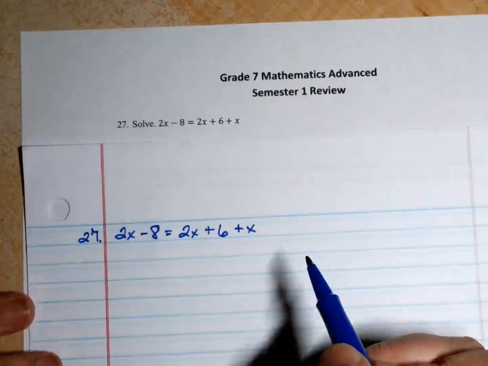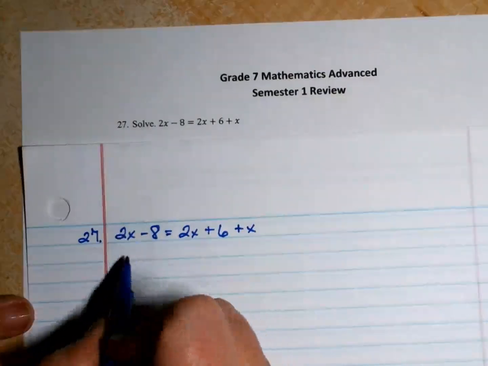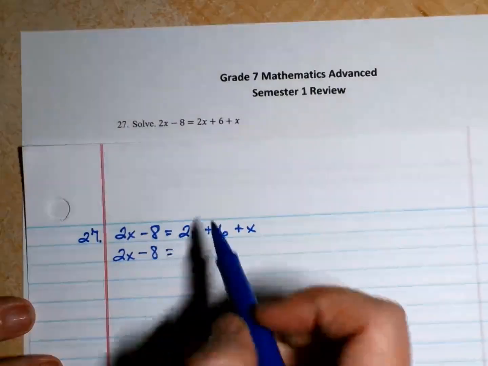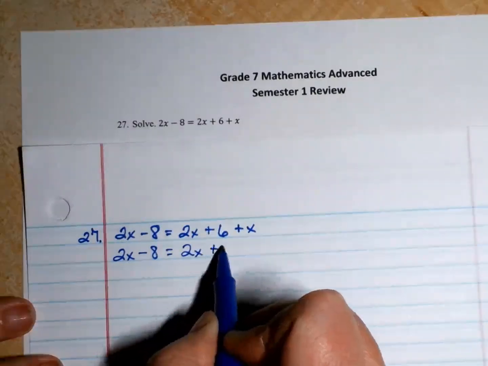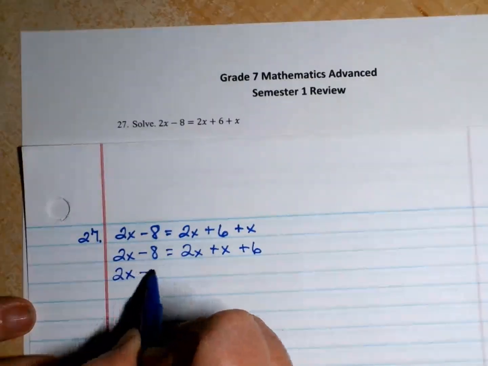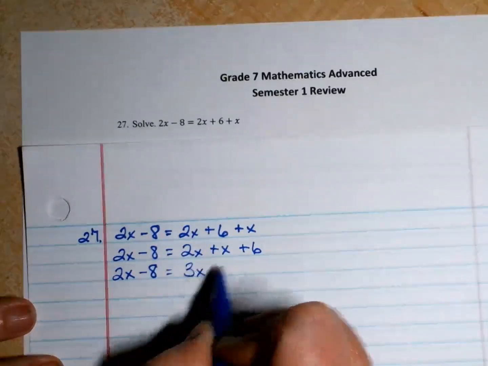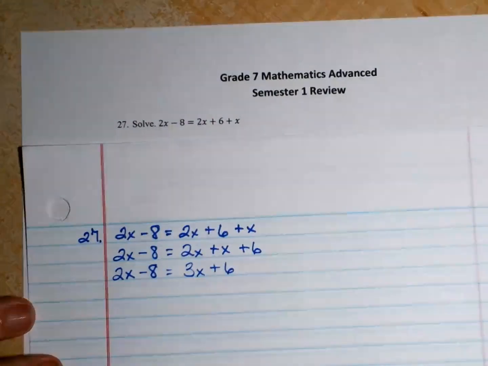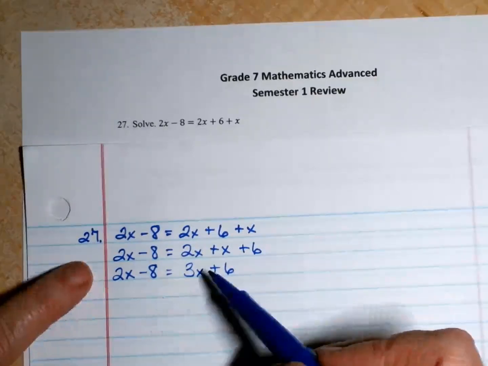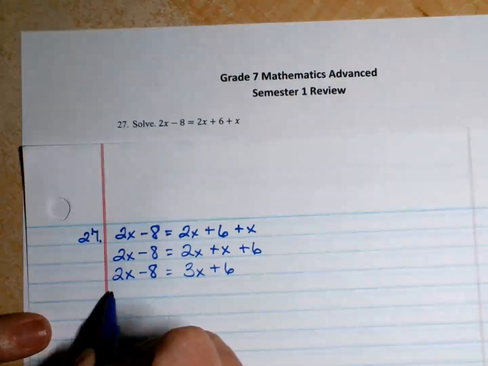Well, the first thing I have to do is combine like terms on the same side of the equation. This side has all my like terms combined, so I'm going to leave it here: 2x minus 8 equals, but on this side I have 2x plus x plus 6. So now I combine like terms: 2x minus 8 equals 3x plus 6. Now I'm back to where I was before, where I have to determine which side is going to keep my variable positive. To keep my variable positive, I'm going to take my 2x away from this side.